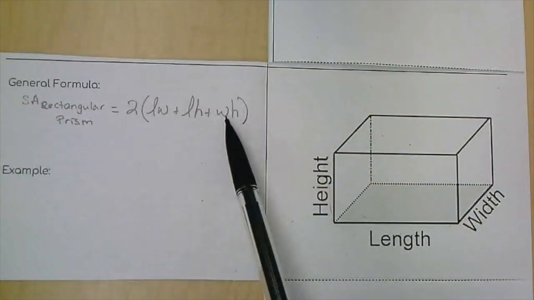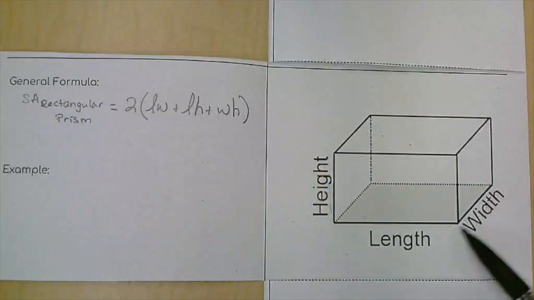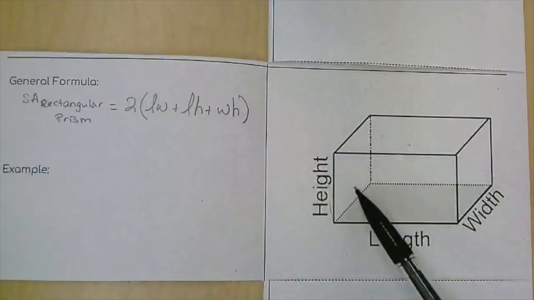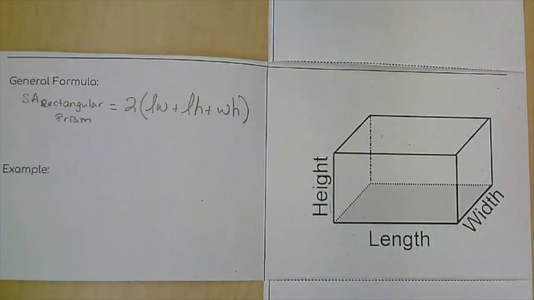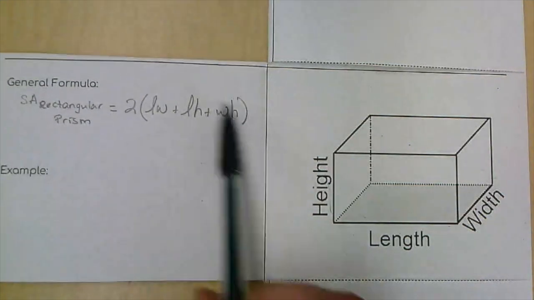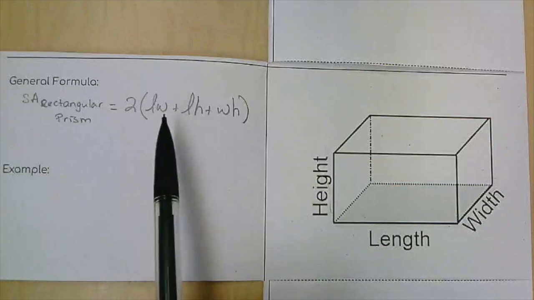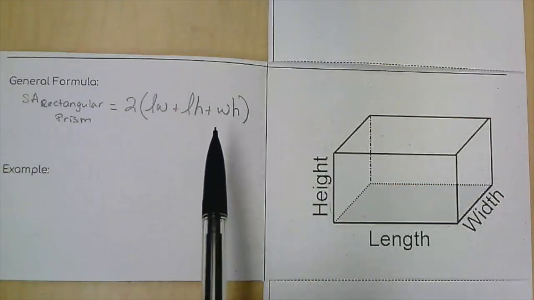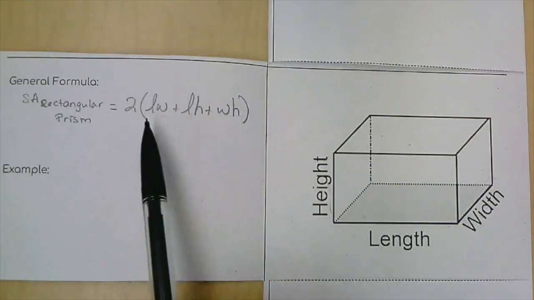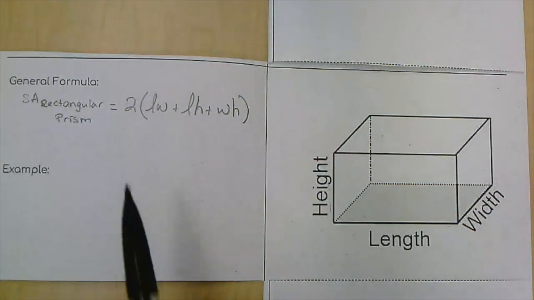And we're going to add that to width times height, which would be the 2 left and right sides of this rectangular prism here. So essentially it doesn't matter what order these are in the middle here, inside of your parentheses, but they do need to have every combination possible and then add them all together and multiply it by 2. So here's an example.